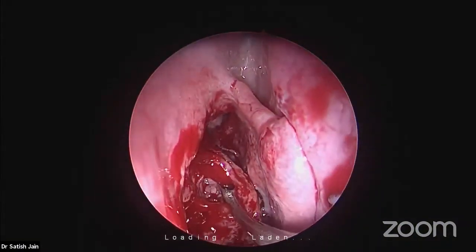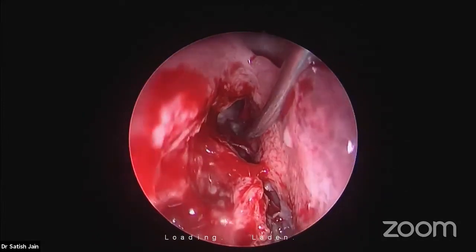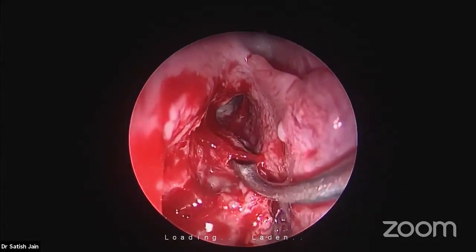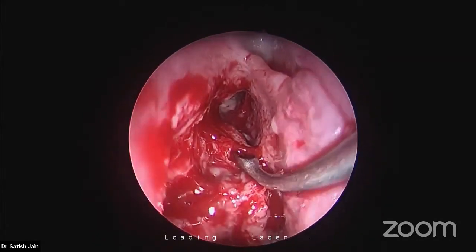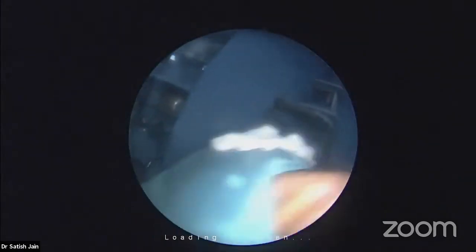This is the bulla. I did not remove it and did the frontal sinus job first because the bulla itself protects the anterior ethmoidal artery from the surgeon. That's an additional protection.